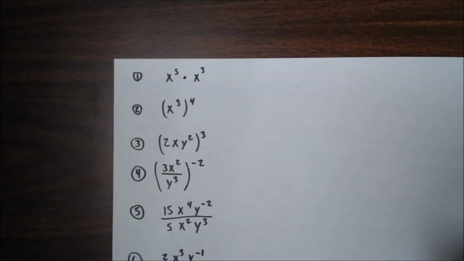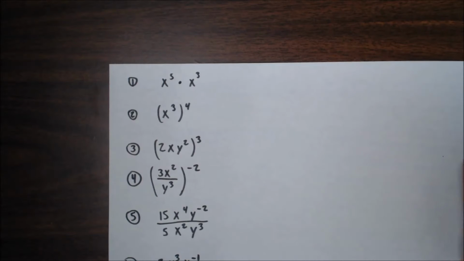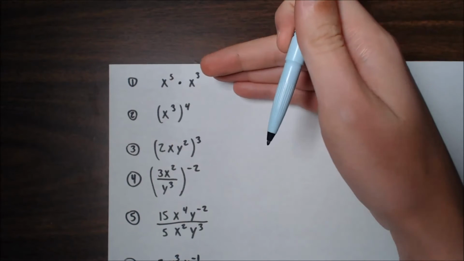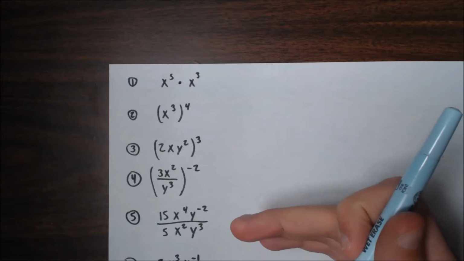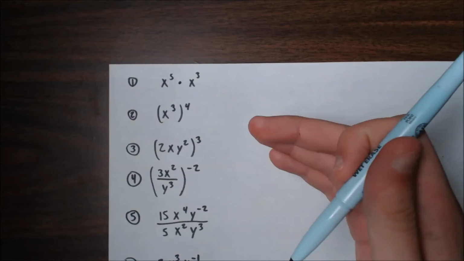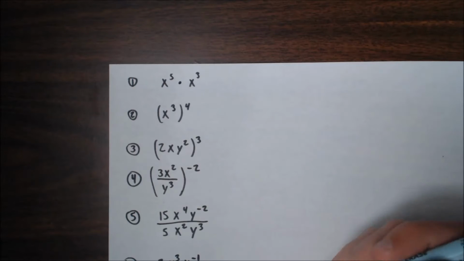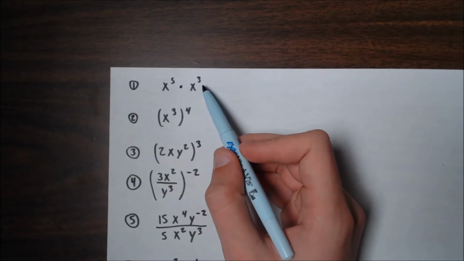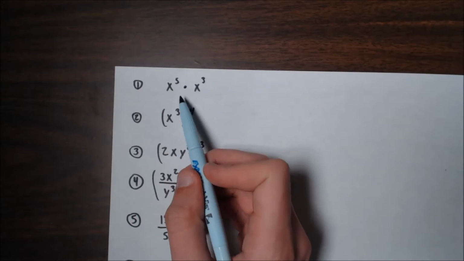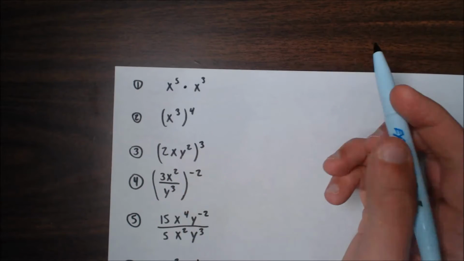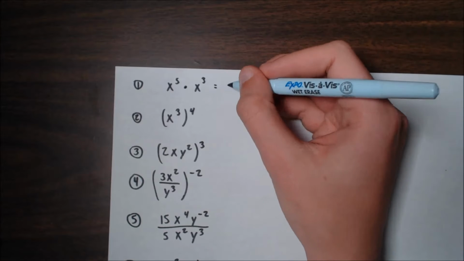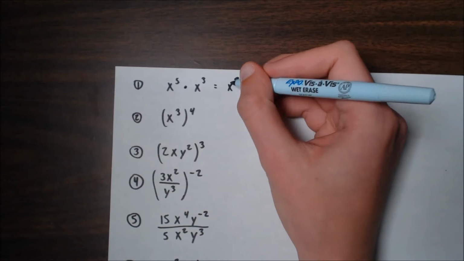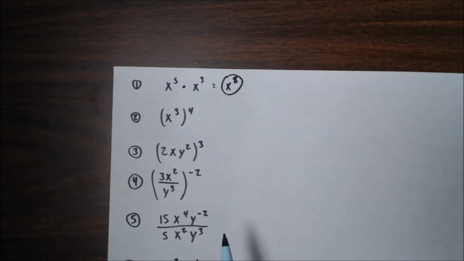Okay, so now I want to do some example problems, and I've got a few written out here, and let's just focus on them one at a time. They're going to be sort of following the order that we talked about the rules, although they're not exactly the same, and the examples get a little harder as we go. So let's just start with this first one. So you have x to the 5th times x to the 3rd. So this means you have a like base, so we're going to add the exponents together. So we're going to get x to the 8th. And that's it.